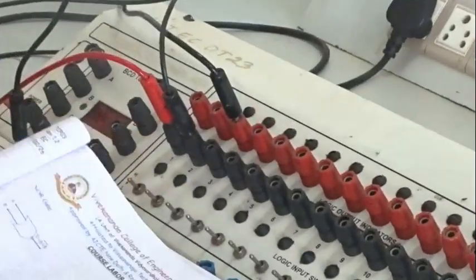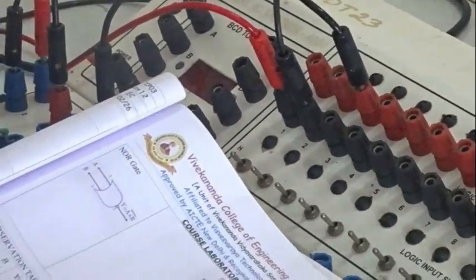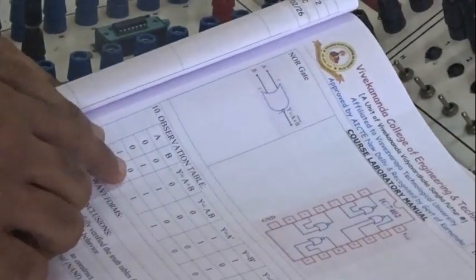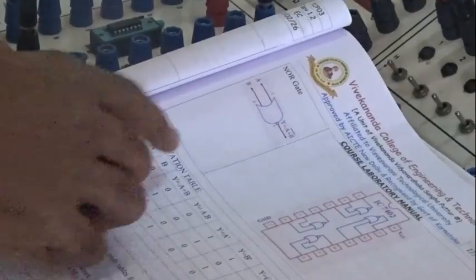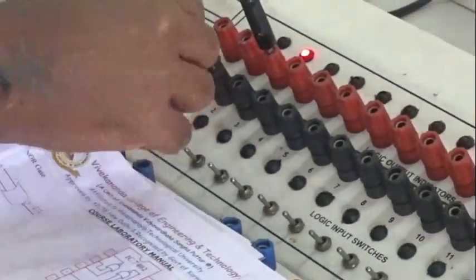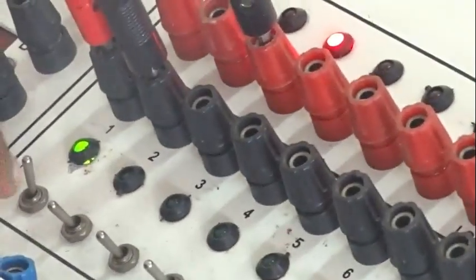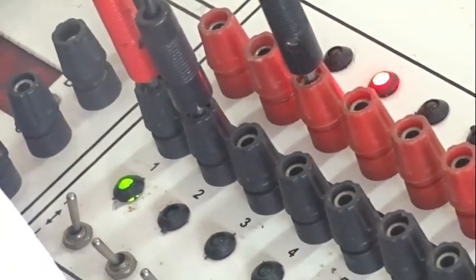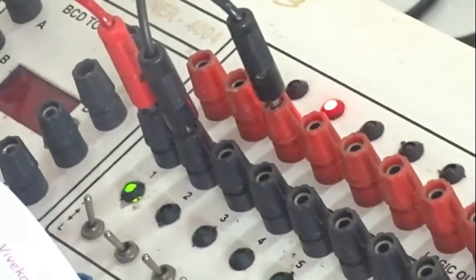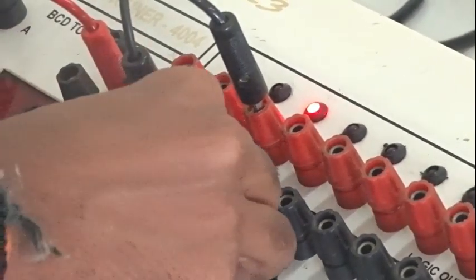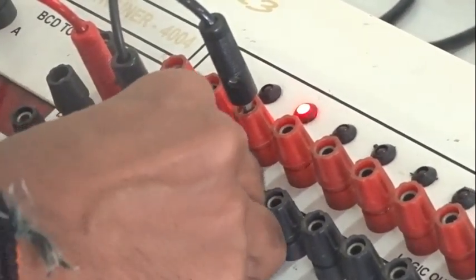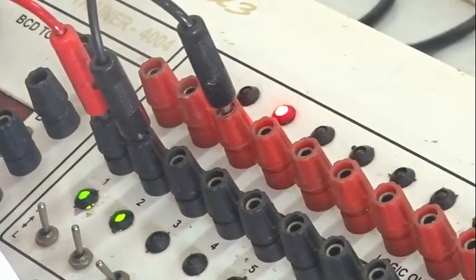Next, for the third input case, the first input is 1 and the second input is 0. That means I need to switch on the first switch. So the output is 1 here. Next, for the last input case, when both are 1, I switch on both the switches, and the output is 1.